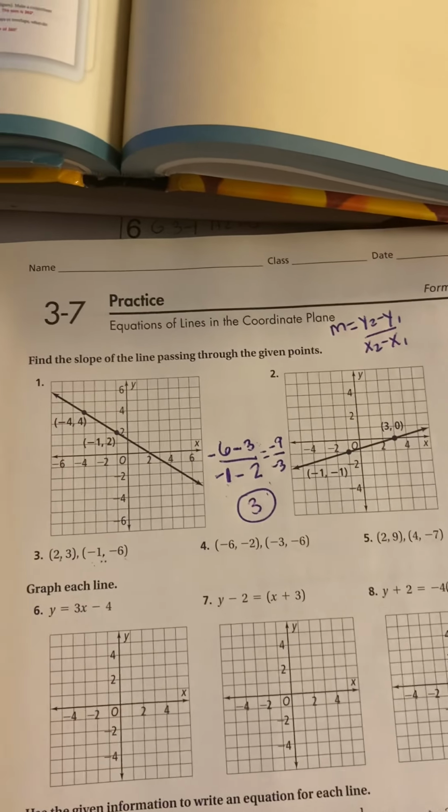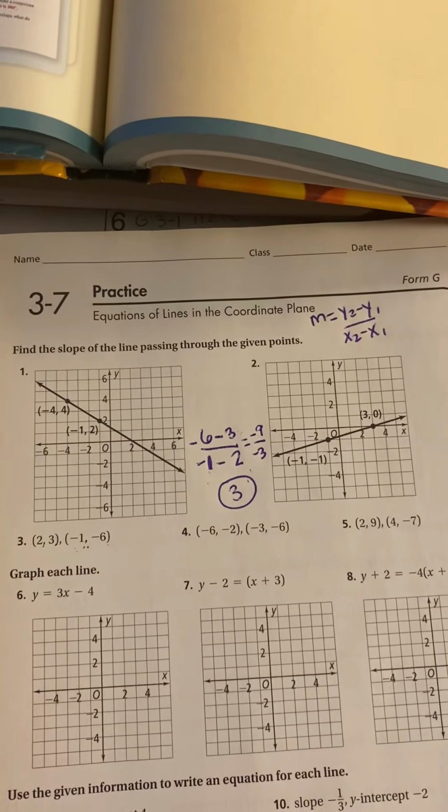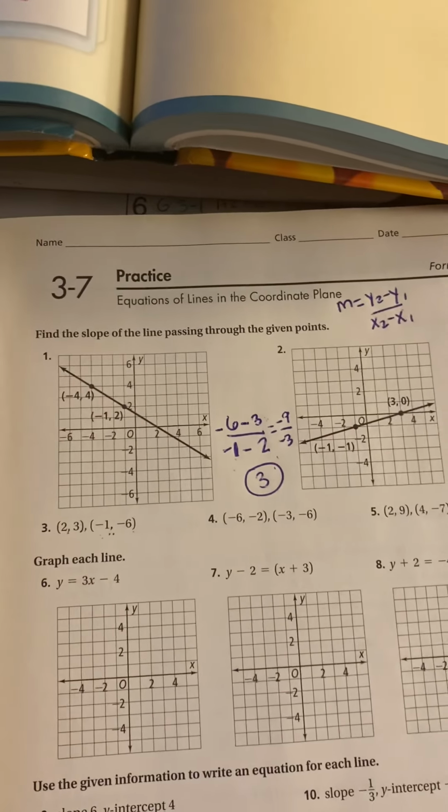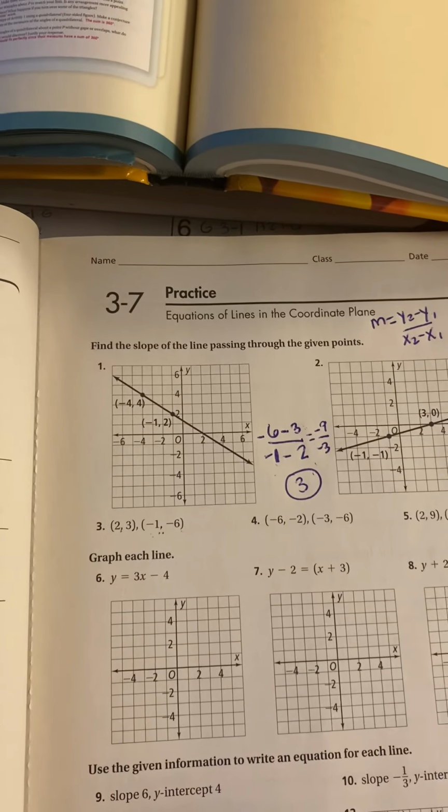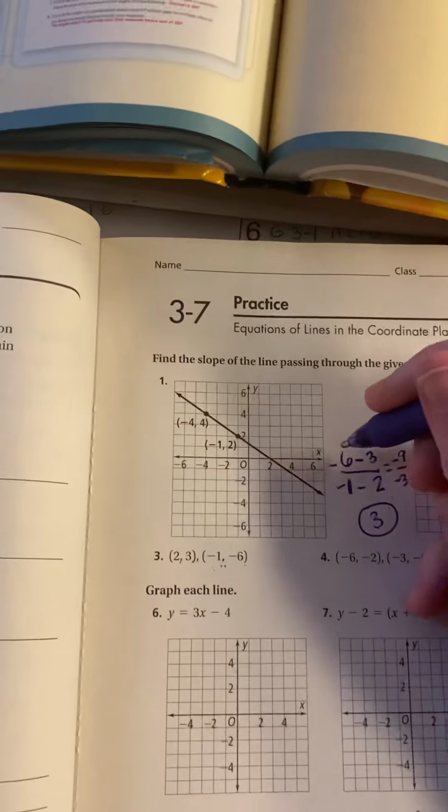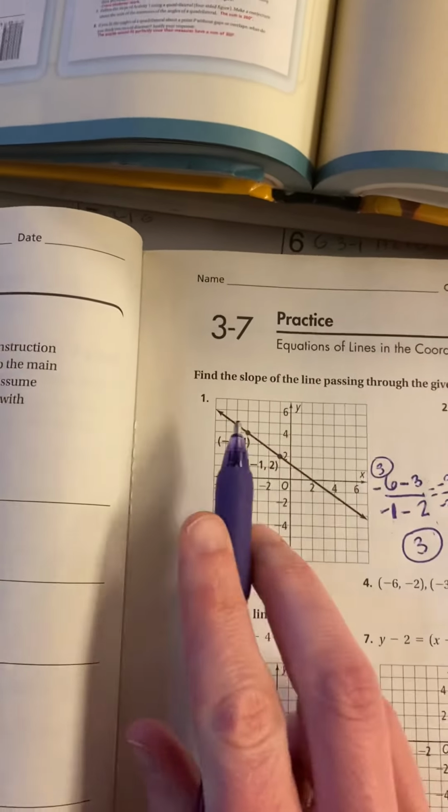So on 1, 2, 3, 4, and 5, those are all the same length. I just did number 3. This was number 3, sorry. This was number 3, this is number 1, so let's do number 1.